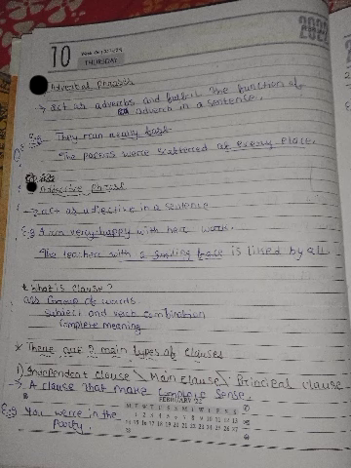There are two main types of clauses. First is the independent clause. You can also call it the main clause or the principal clause because it is independent, it doesn't depend on any other. It is a clause that makes complete sense. It is the leader, it is principal.